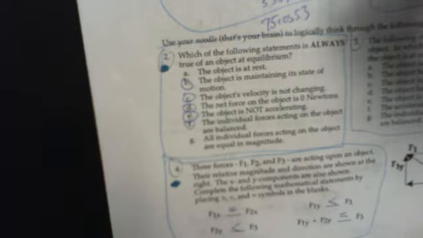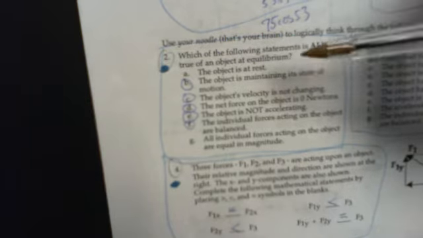Then jumping on down to number 2 here, kind of a pick-all-that-apply type question. Give you a second to shift your paper down to number 2. And again, tell Mr. Levitt to pause the video if you need to, if I'm talking too fast. Which of the following is always true of an object in equilibrium?